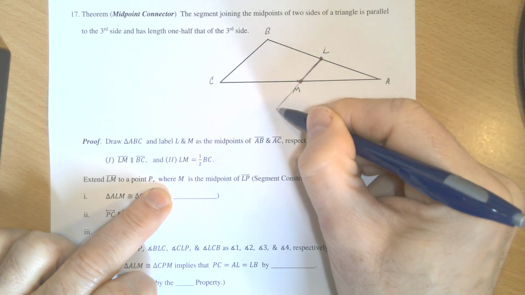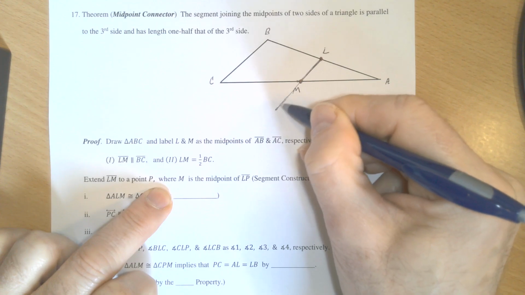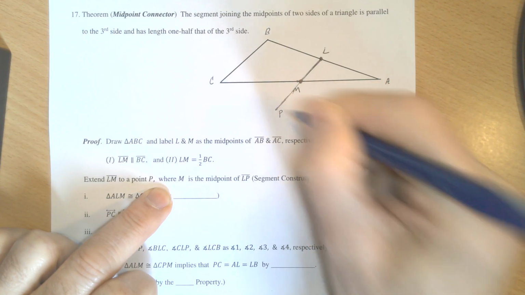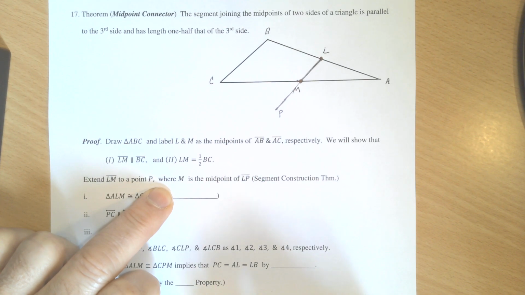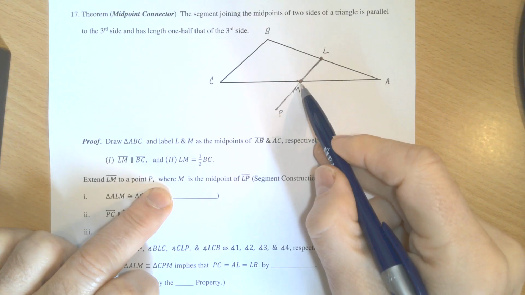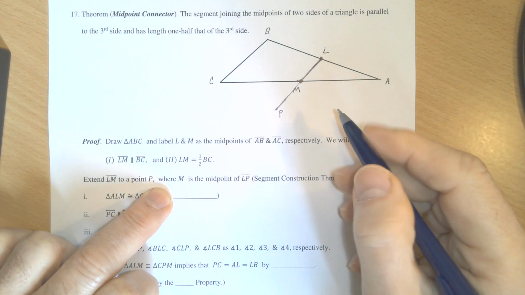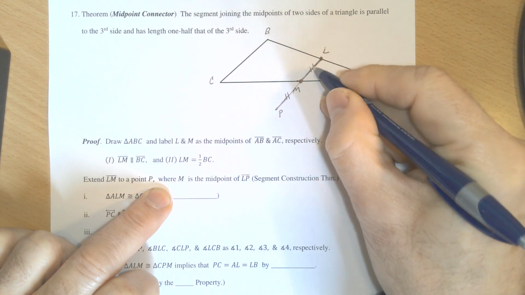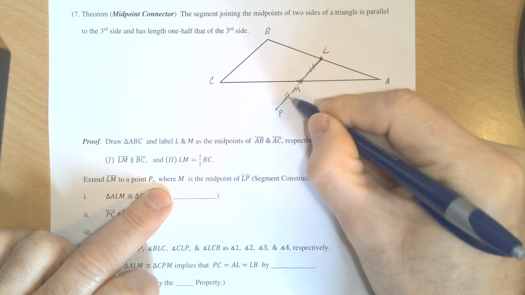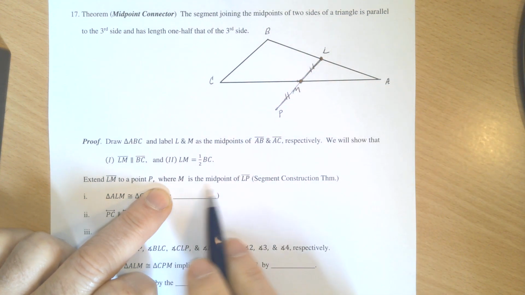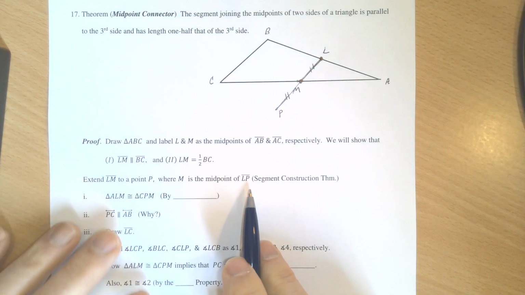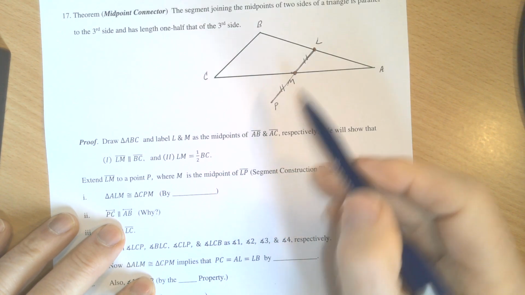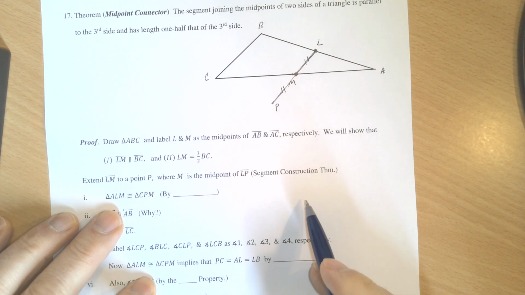I'll say it's roughly about there. So we're going to call that point P. Since we know that's the midpoint, maybe I'll put a little double notch there and a double notch there. We know those lengths are equal to each other since M is the midpoint. We use the segment construction theorem to be able to create that.